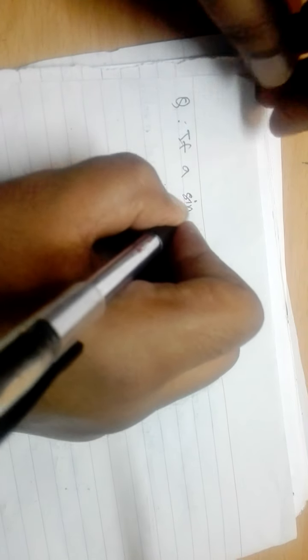Now, another important concept here, the reverse concept. If a simple machine has MA of 2, what does it mean?